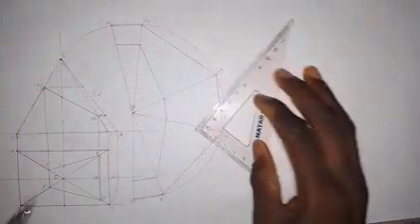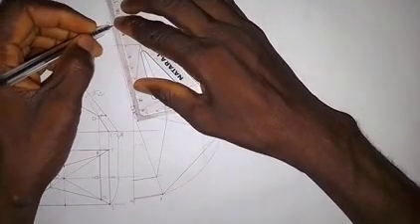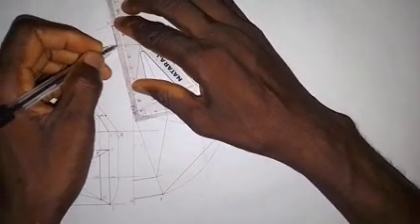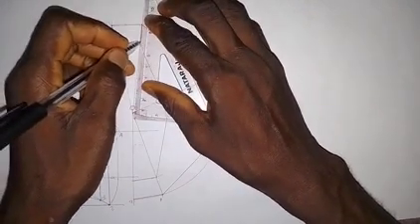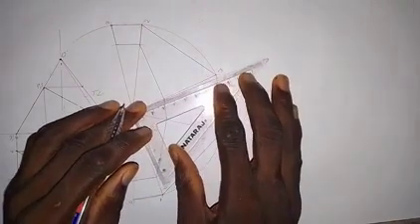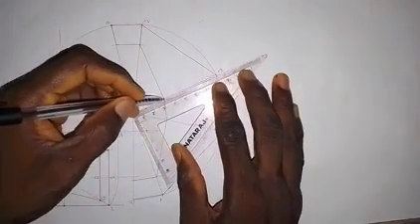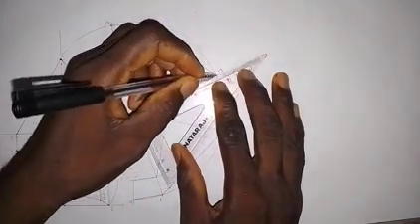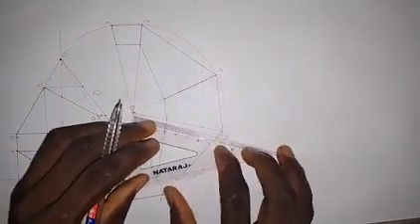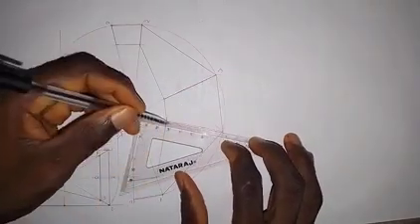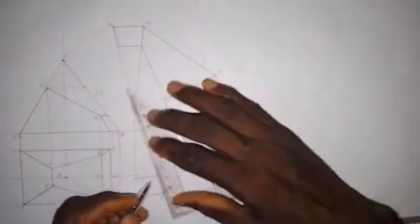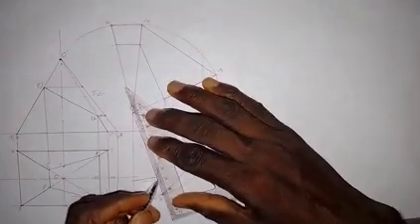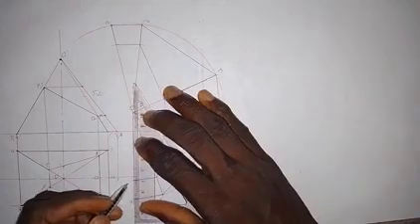Okay, so now, I need to make this line a thick line from here to here. So I'll make this a thick line from here to here. Then here I'll make this line a thick line from here to here. Then I'll also make this a thick line from here to here. Then we'll also make this a thick line. Then we make this a thick line.